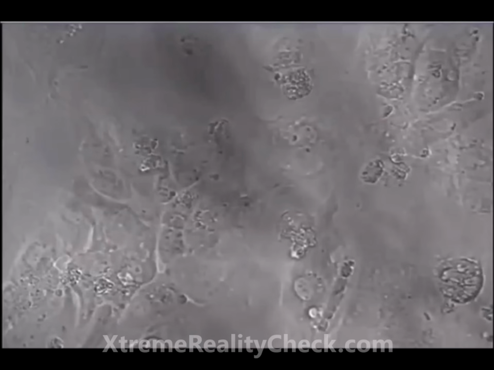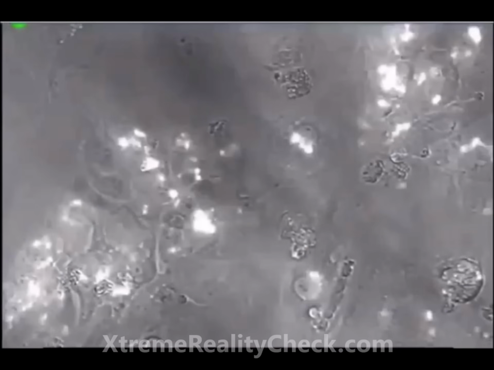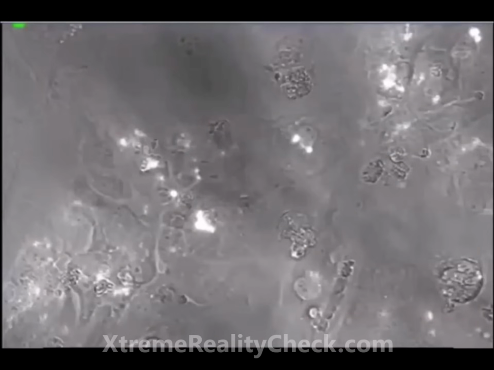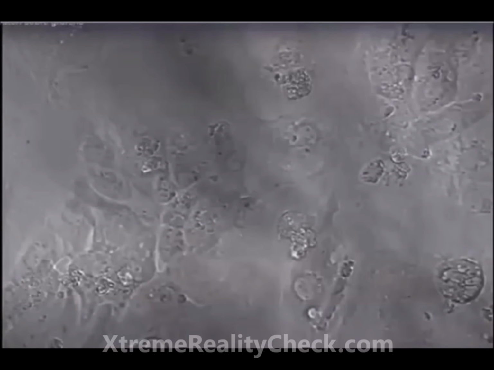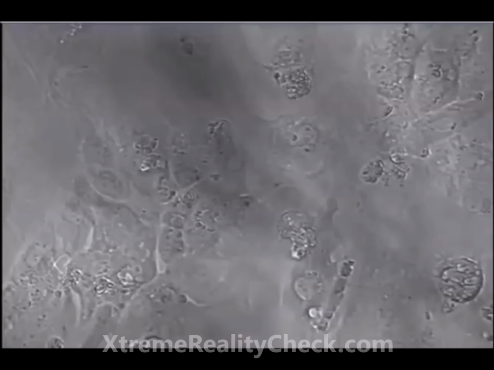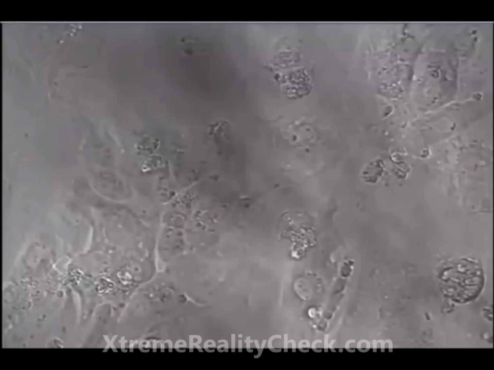Okay, so here's what it looks like normally, a normal heart rate. Okay, so here's the normal heart rate. Hits it and see how it speeds up. And it goes back to normal. Play it one more time. See, it's just a normal heartbeat. Frequency hits it, the graphene lights up, and it starts beating really fast.